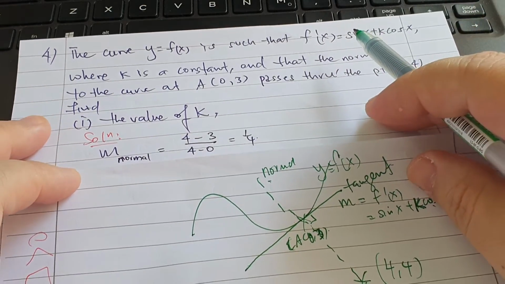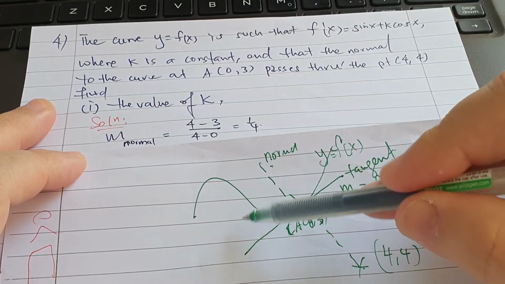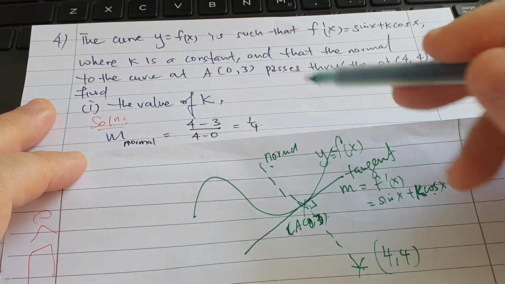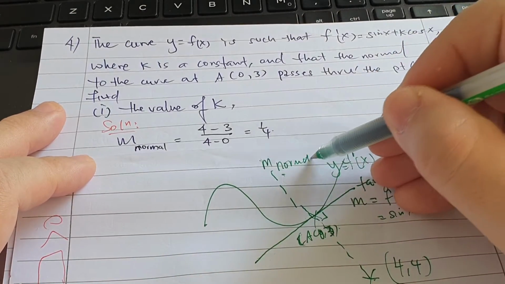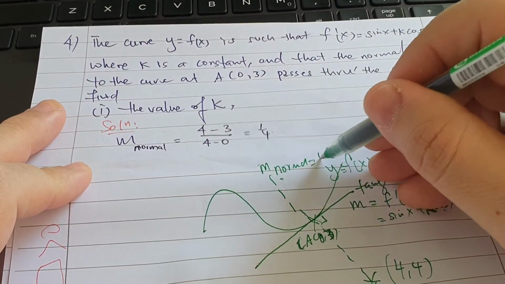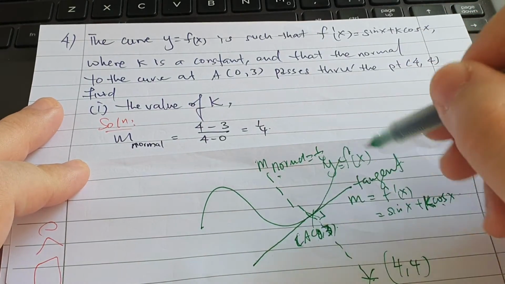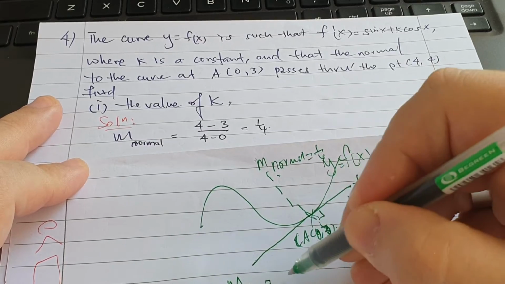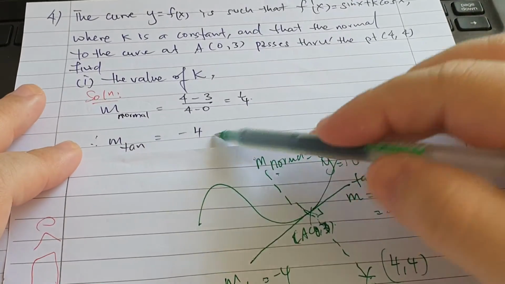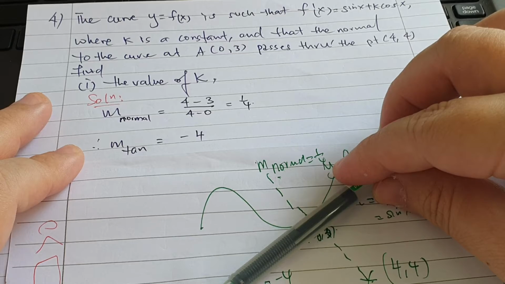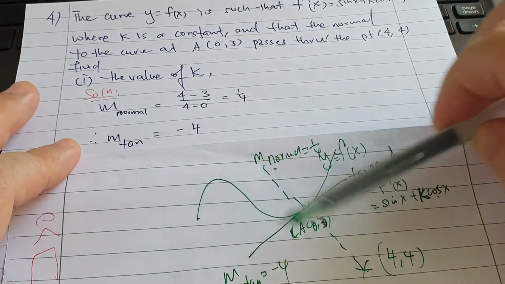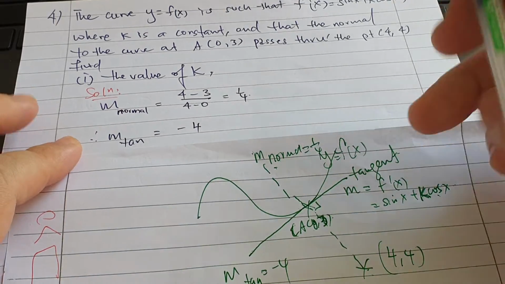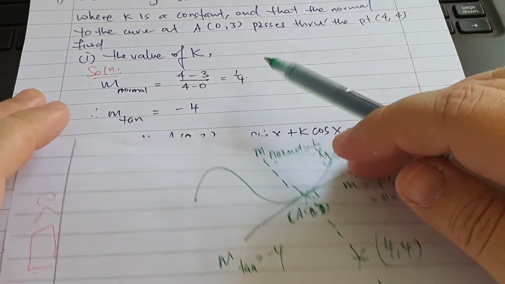So what you need to do is to recognize, that's why this picture is so powerful. From here and here you have two points, so you can find the gradient of this normal. Once you find that the gradient of this normal is 1/4, you immediately know that the gradient of this tangent is -4. This teacher drew it wrongly, the point should be somewhere here, but never mind, this one is just to help you visualize a bit.